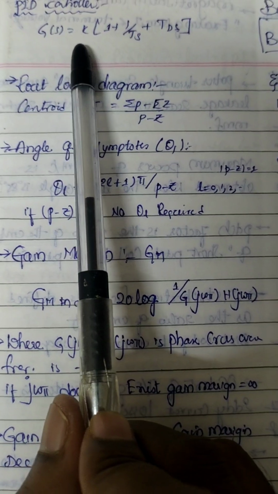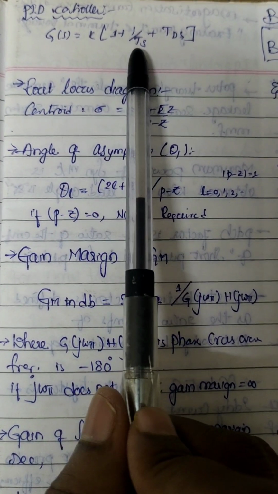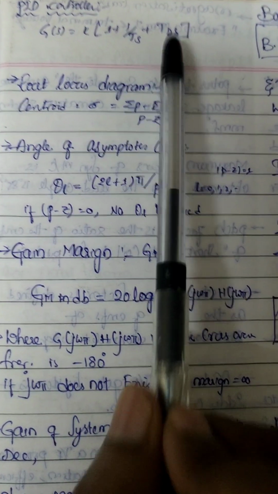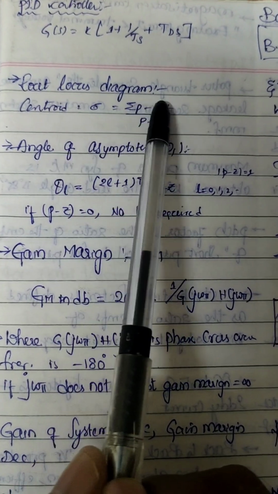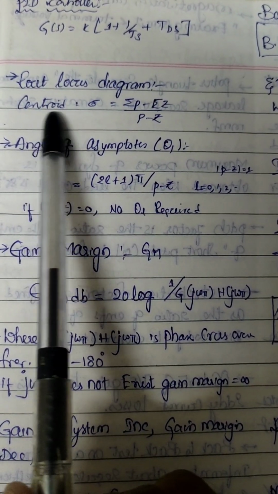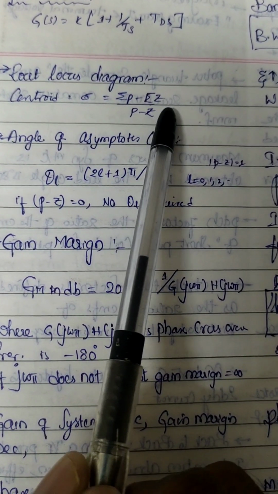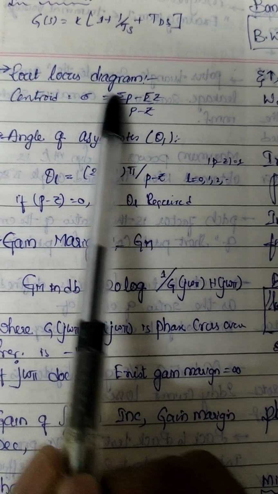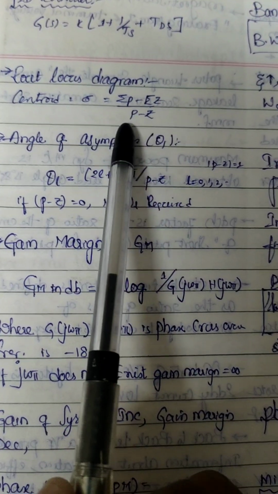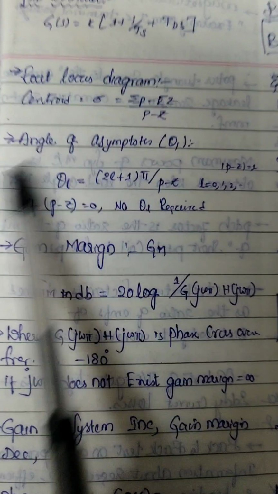G(s) is equal to K(1 plus 1 by Ts plus TDs). In the root locus diagram, the centroid is equal to sum of P minus sum of Z, divided by P minus Z, where P is poles and Z is zeros.